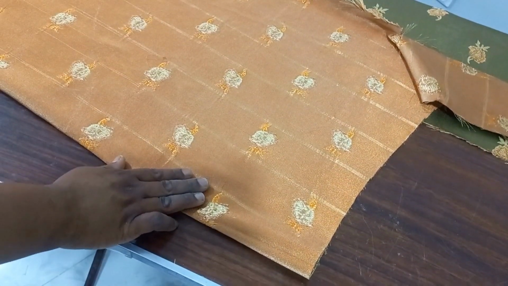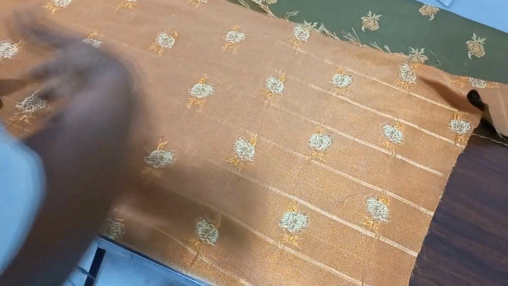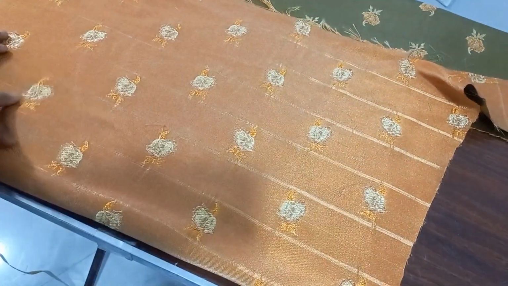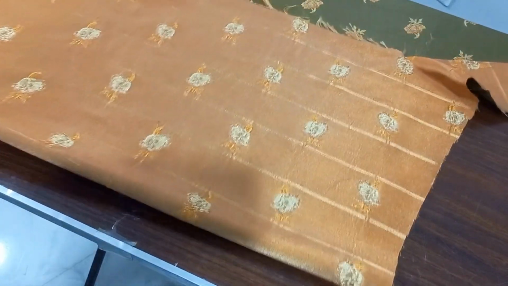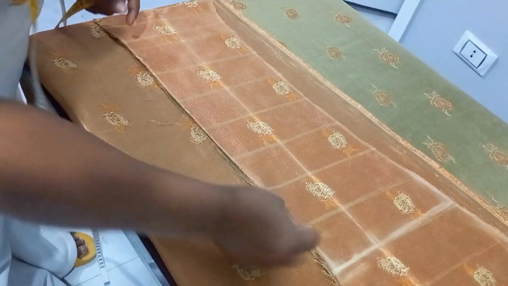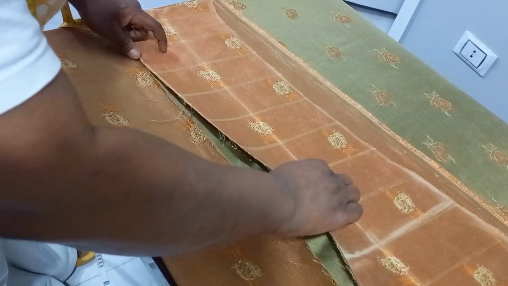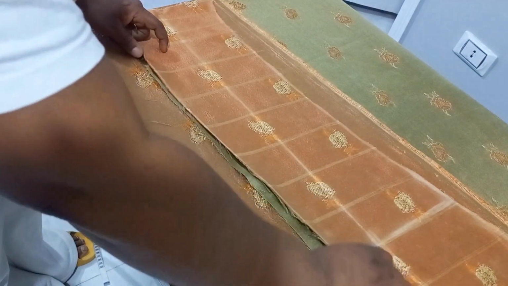So let me fold my fabric. Remember, because I'm trying to get a design, that is why it's not coming the way I just explained.